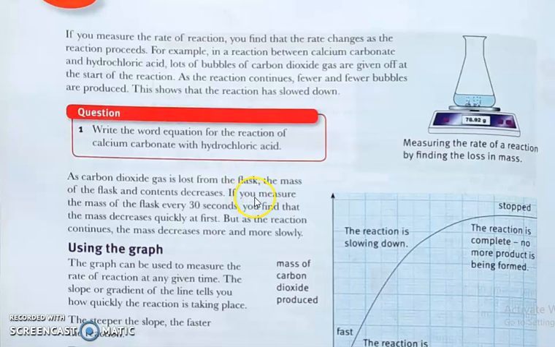If we measure the mass of the flask every 30 seconds, we find that the mass decreases quickly at first, because that much carbon dioxide is going out. But as the reaction continues, the mass decreases more and more slowly. This shows the reaction has slowed down. The reaction is going to complete. So at the initial stage a lot of carbon dioxide is produced.